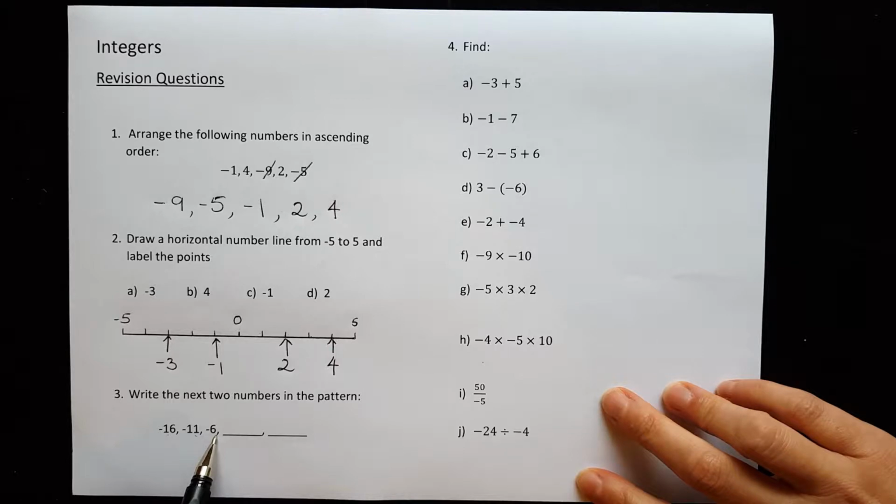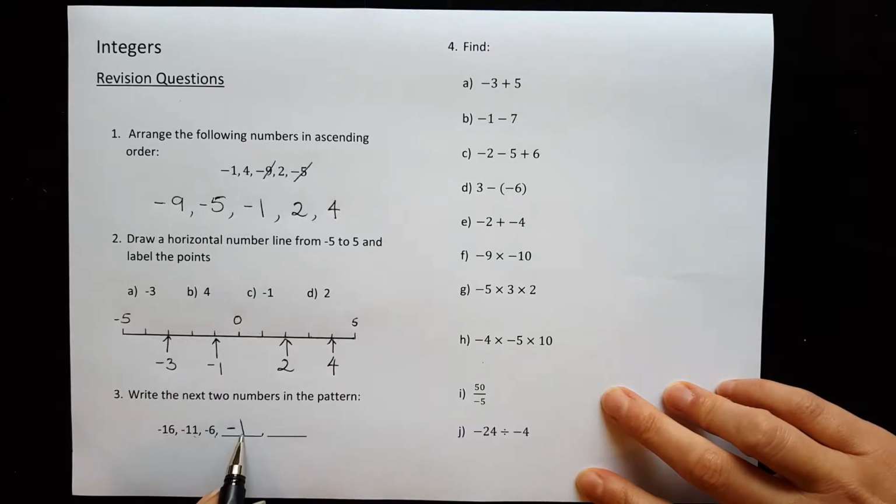So if you're at -6 on your number line and you want to add another 5, you will be at -1. So for the next one, we're actually going to jump from negative numbers over into the positive numbers. If we're at -1 and we want to add on 5, we will end up at 4.